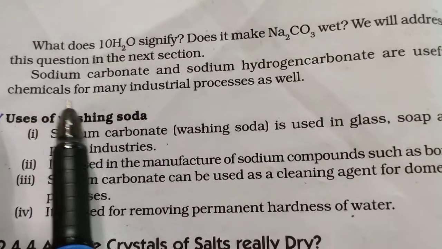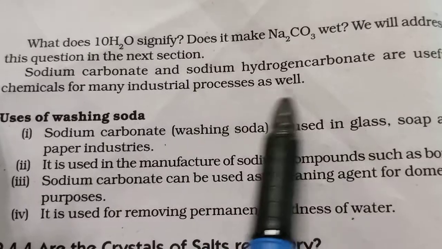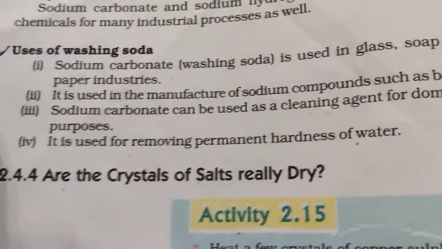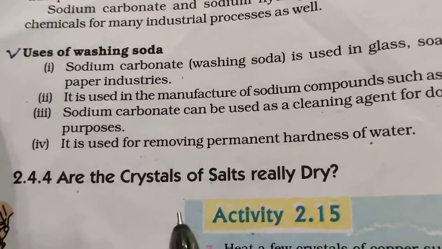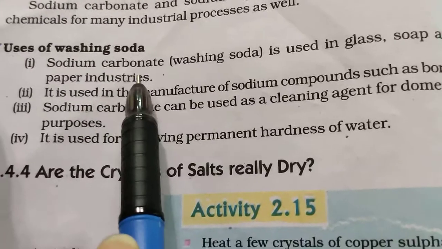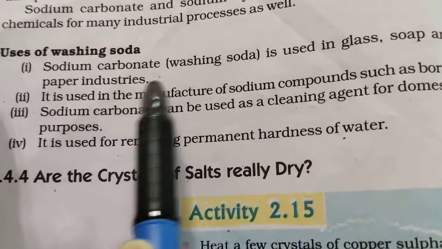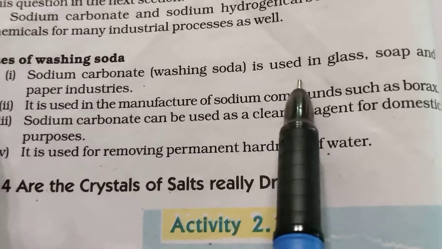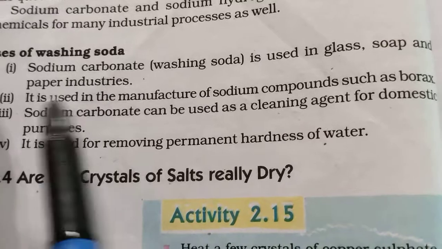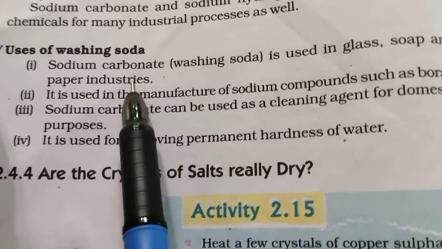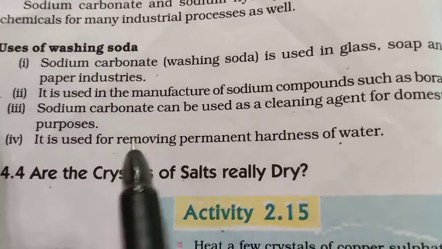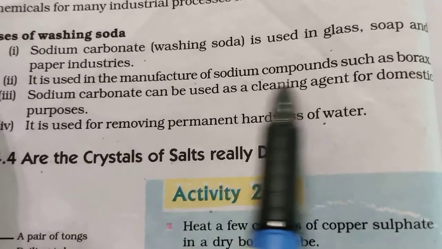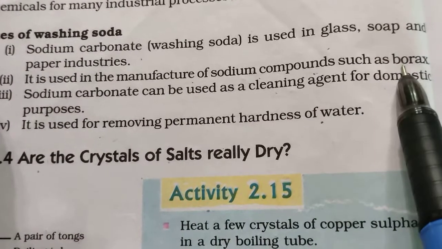Sodium carbonate and sodium hydrogen carbonate are useful chemicals for many industrial processes as well. So they are used in industrial processes. Next, uses of washing soda, that is sodium carbonate decahydrate. Washing soda is used in glass, soap and paper industries. Keep the uses in mind, they come in the exam. It is used in the manufacture of sodium compounds such as borax.